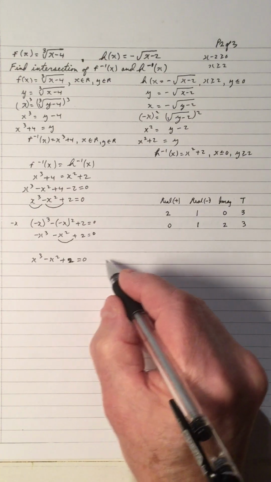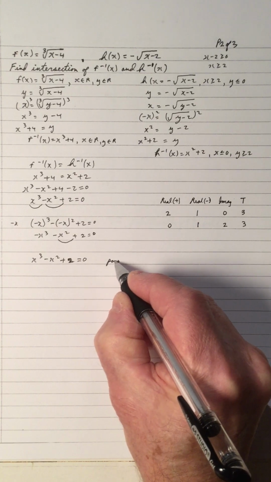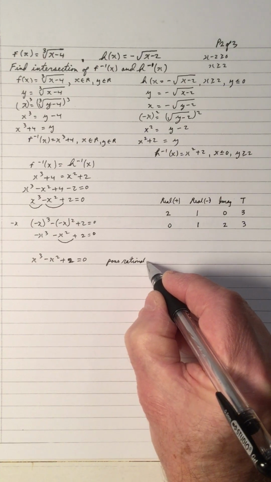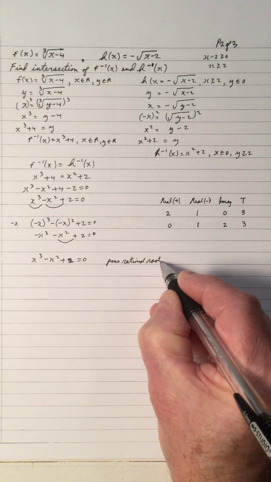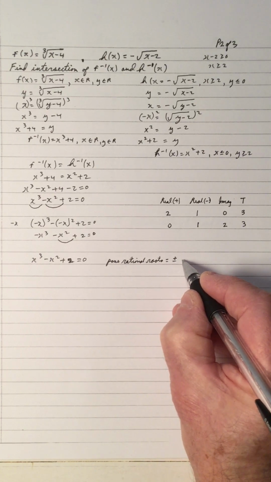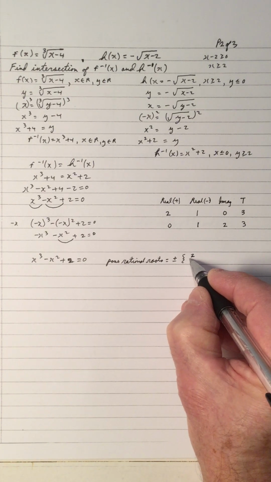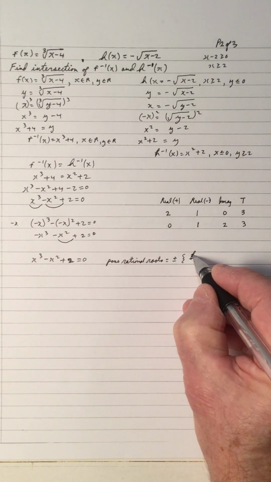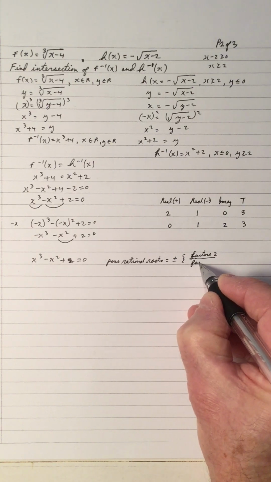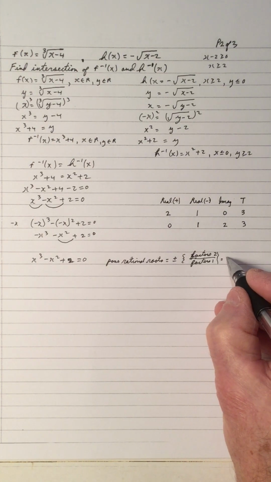For this equation, I'm going to write down the possible rational roots. They are plus or minus the factors of 2 over the factors of 1.